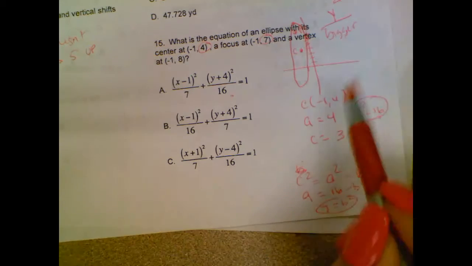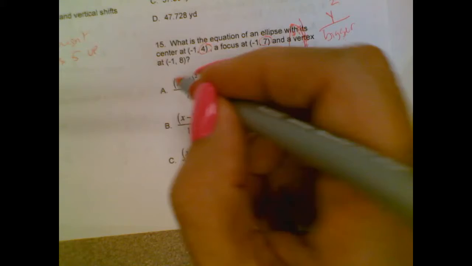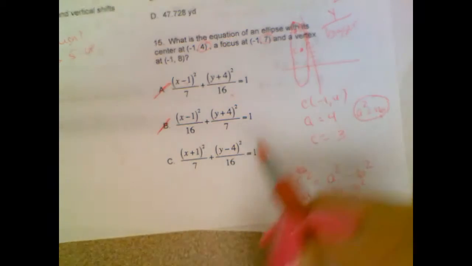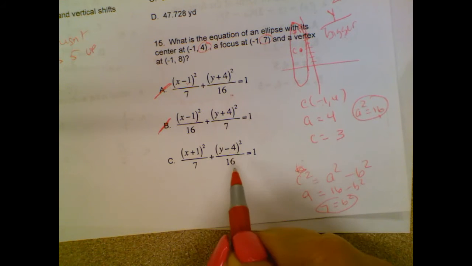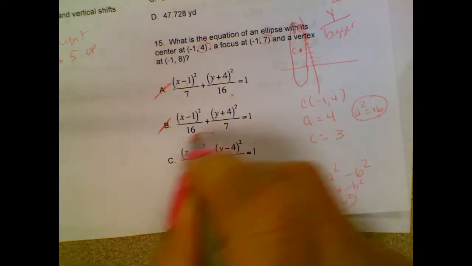So let's make sure the center is negative 1, 4. Can we cancel out any of those? We can cancel out this one because if that's negative 1, that should be a positive 1. So we can cancel out this one. So there's positive 1. There's minus 4. The bigger number is 16. That's under Y. And 7 is under this one. So it has to be C.